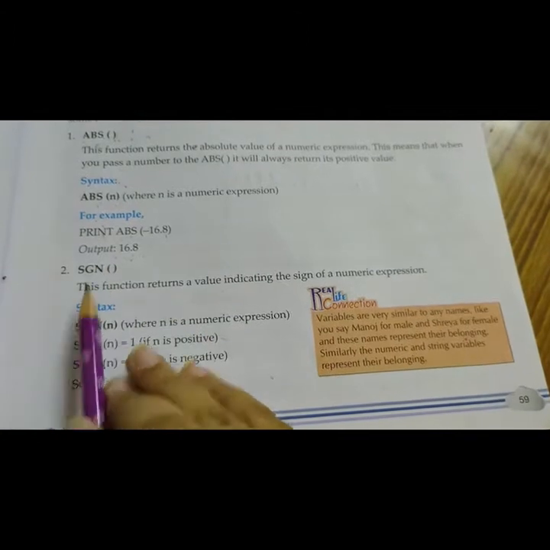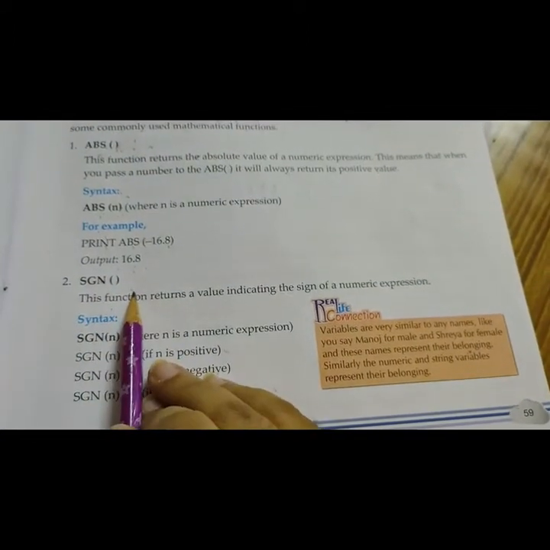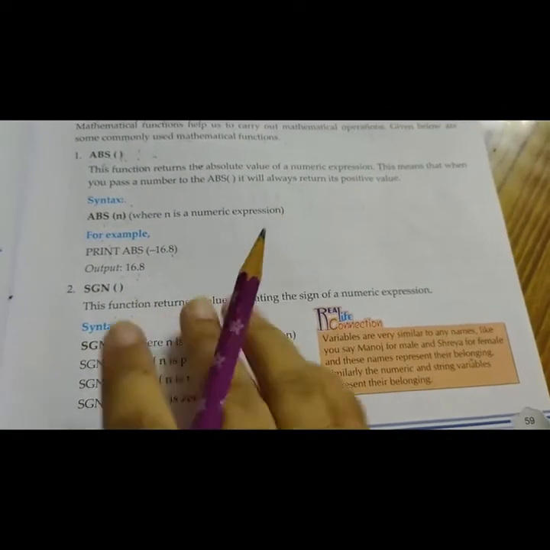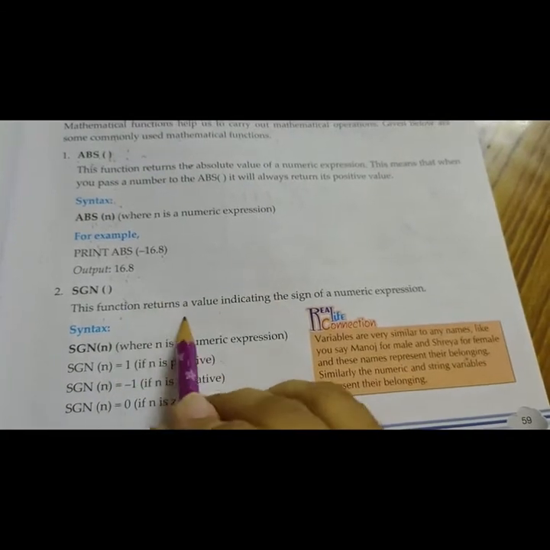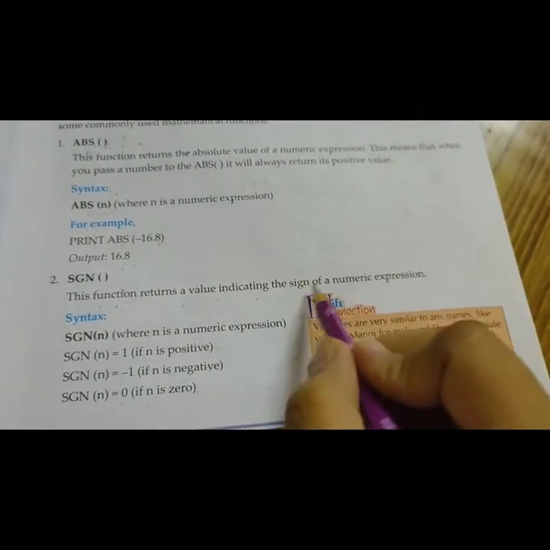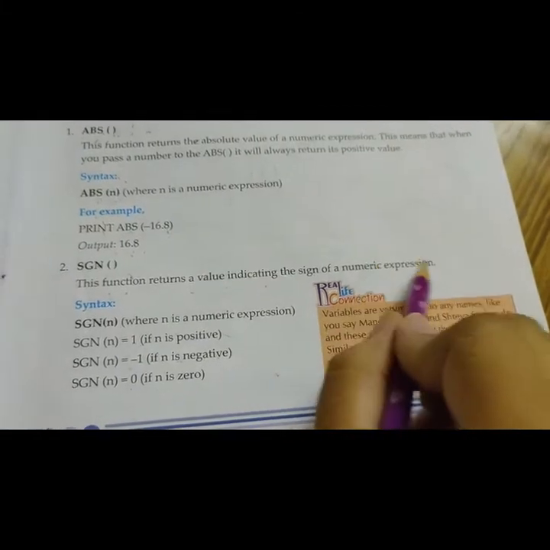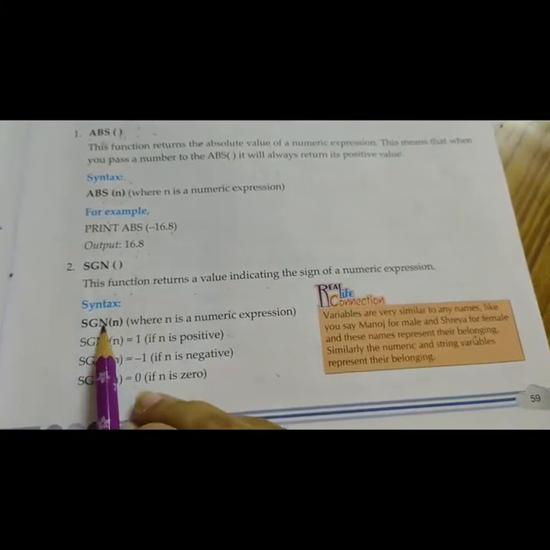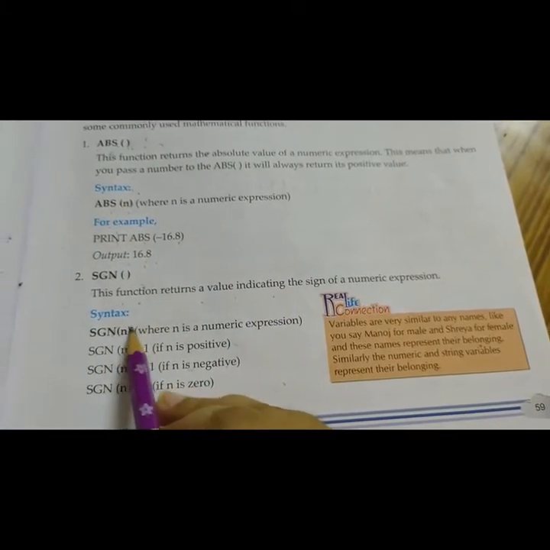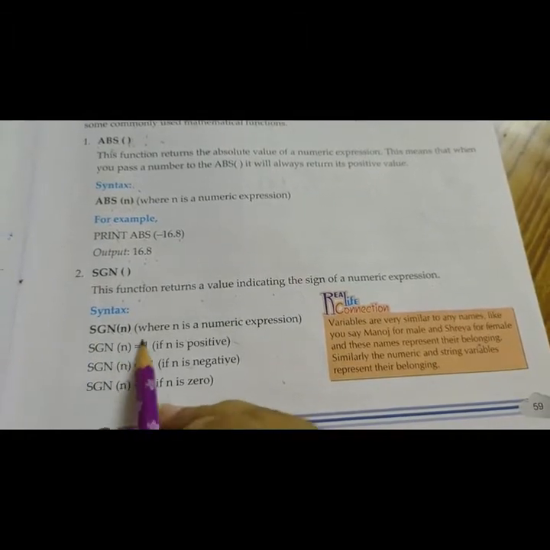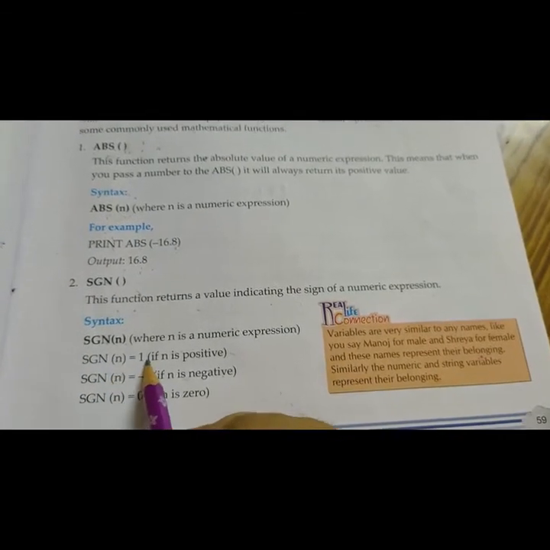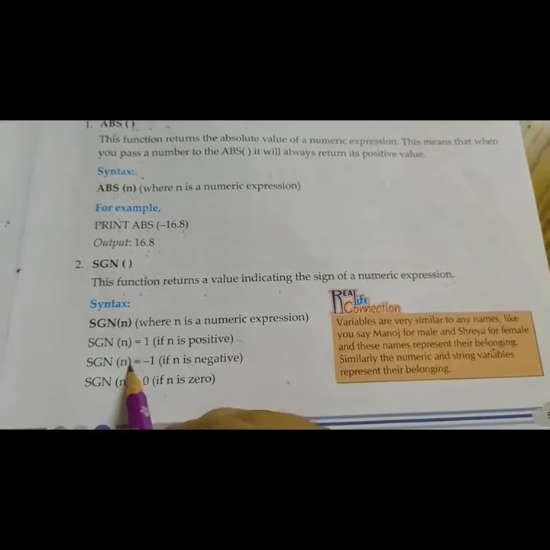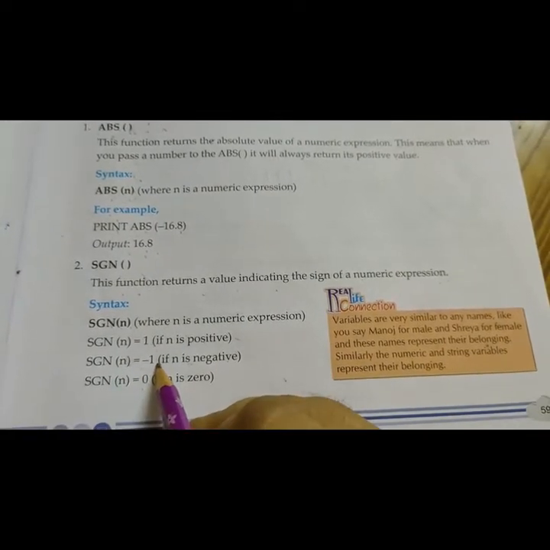SGN. SGN means sign. The function returns a value indicating the sign of the numeric expression. Only it will give you the sign of the numeric expression. SGN n, n is any number. If the number is positive, then it will give you 1. If the number is negative, it will give you -1.